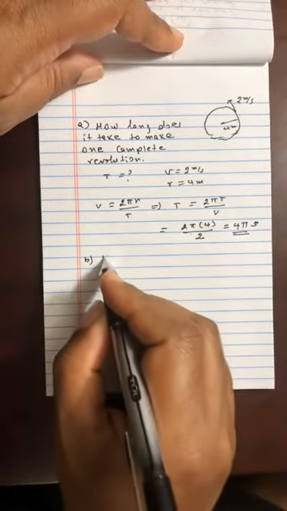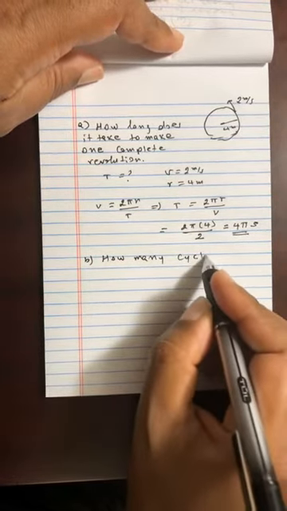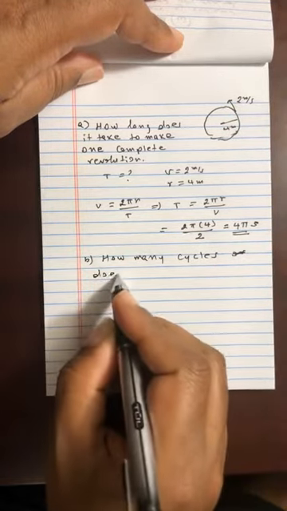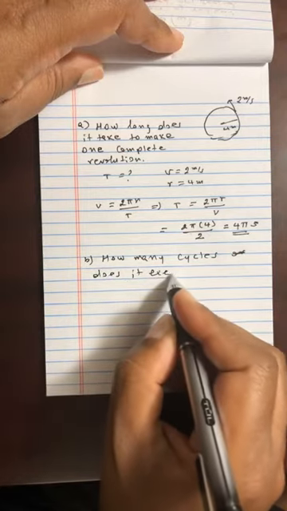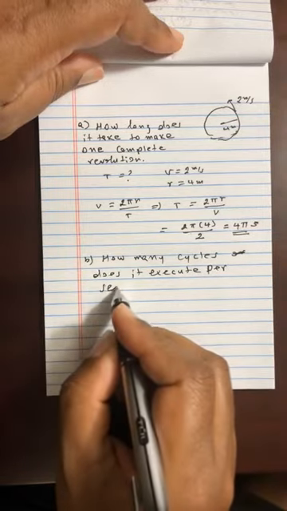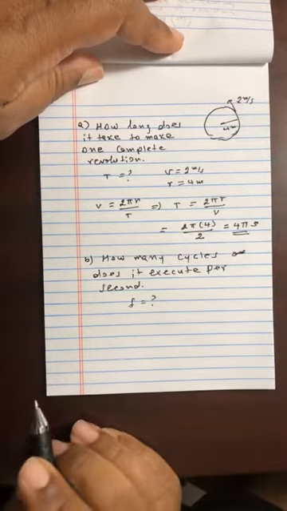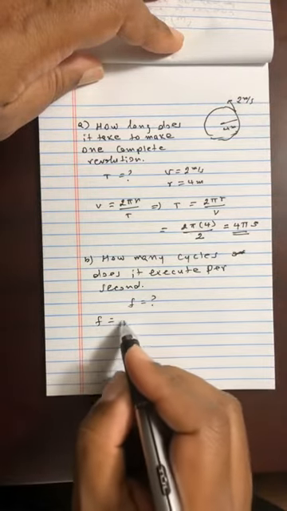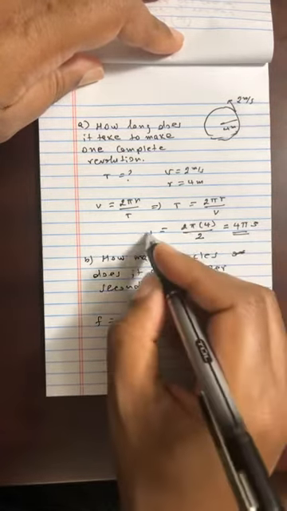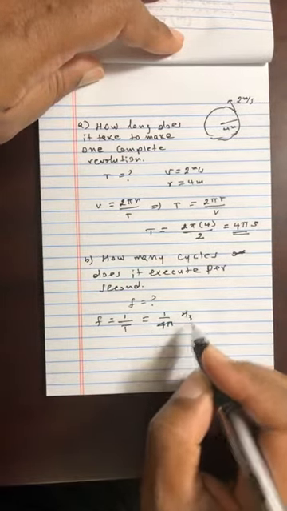So this is the time taken for one revolution. B, how many cycles or revolutions does it execute per second? In this case we're looking for frequency, and we know that frequency is the inverse of the period. Frequency is 1 over period, and we just calculated the period to be 4 pi, so it will be 1 over 4 pi, and the unit is hertz.